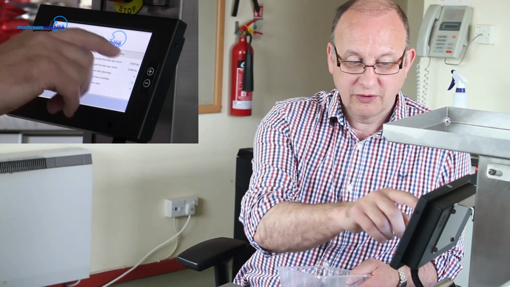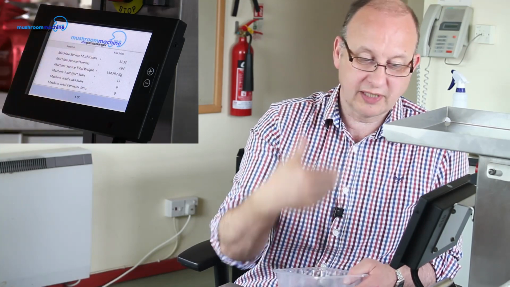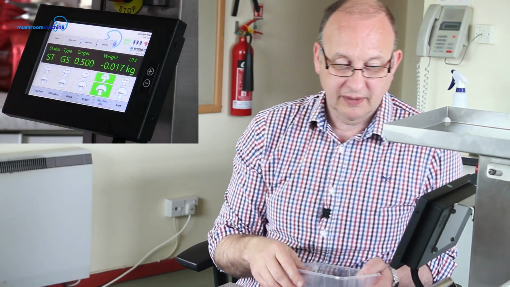It tells you whether we had punnet jams or denester jams. There is one on the machine which basically goes through and keeps counting up all the stuff that we have done as well.